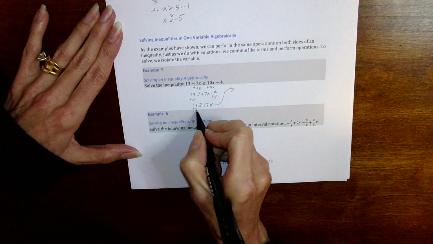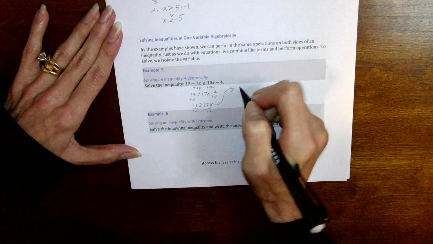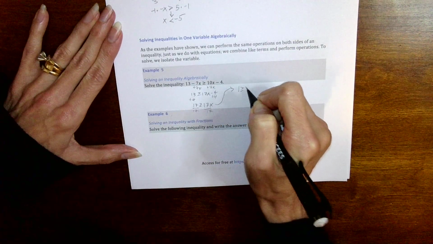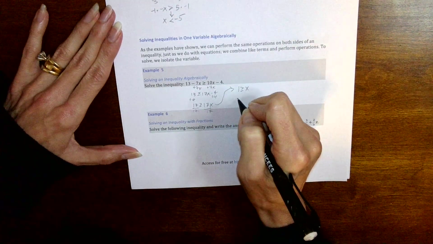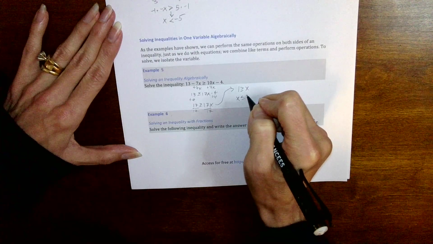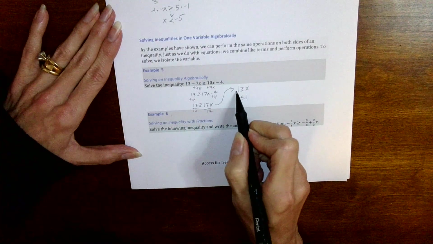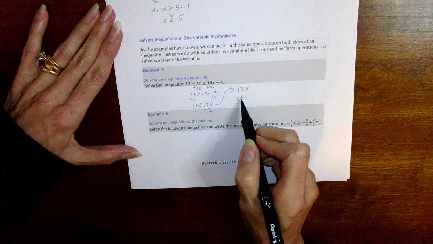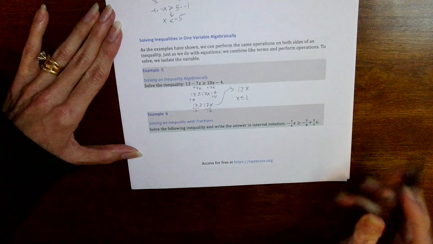Divide both sides by 17, and I get 1 is greater than or equal to x. Remember, I can rewrite that as x is less than or equal to 1. The mouth is open to the 1 here, so when I rewrite it, you just have to make sure that the mouth is open to the 1.